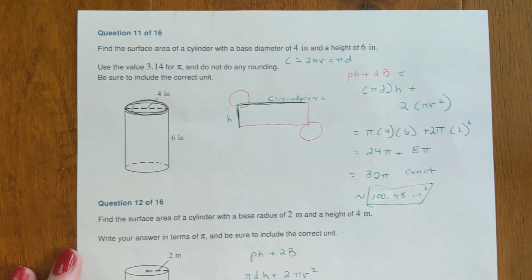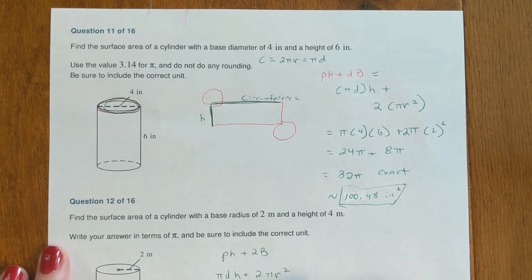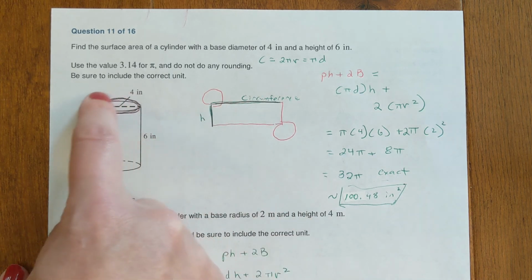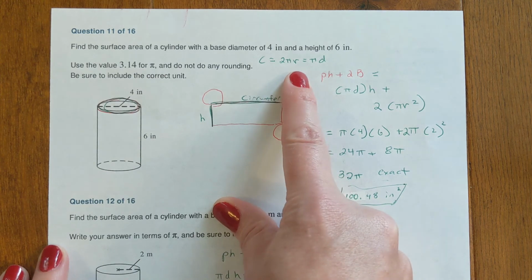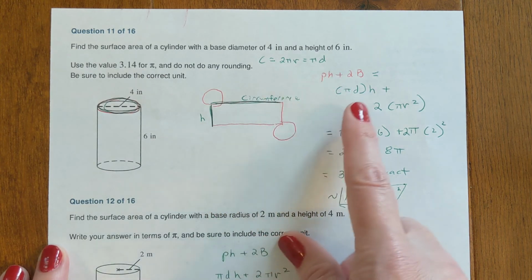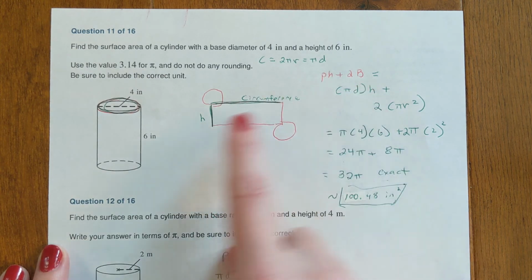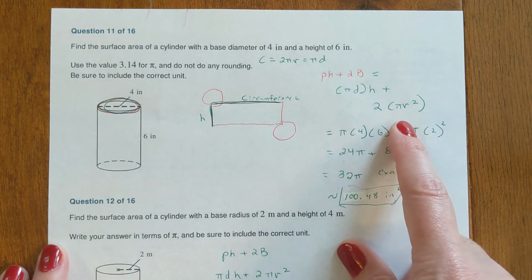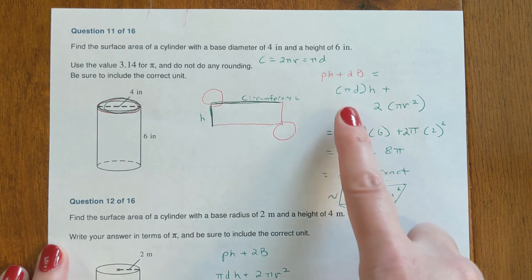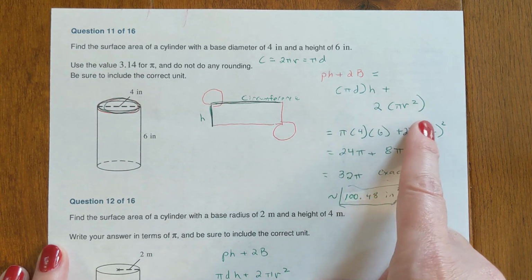So the formula is still the same, pH plus 2b. Here, the perimeter of the base is the circumference of that circle. Remember, circumference is 2 pi r, or pi d, and then plus the area of the base. The base is a circle, so the area of a circle is pi r squared. So we have pi dh plus 2 pi r squared.